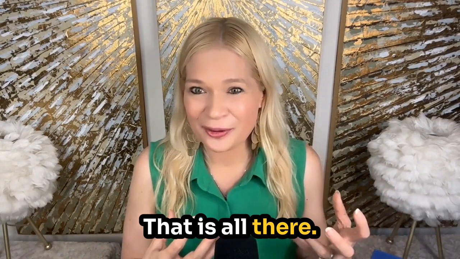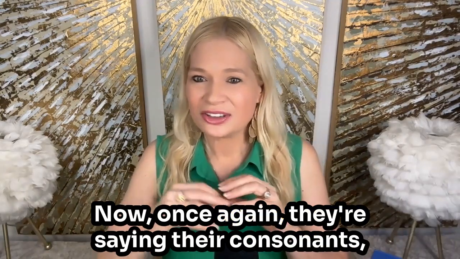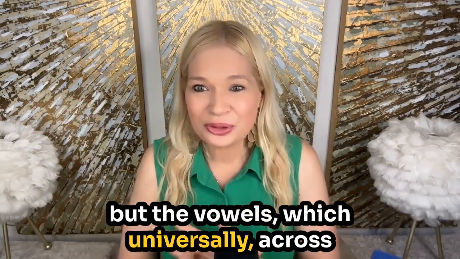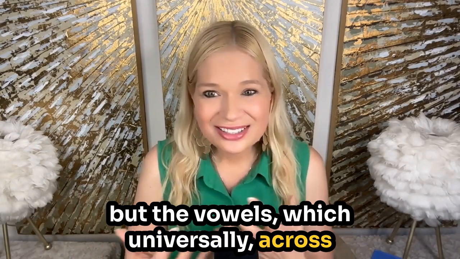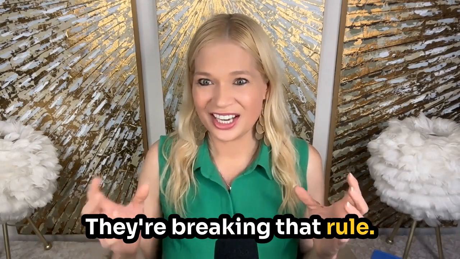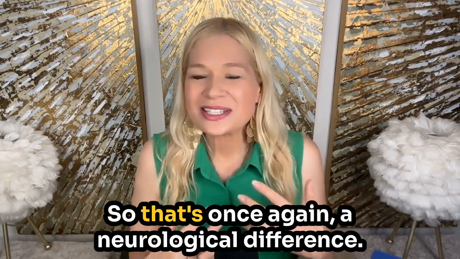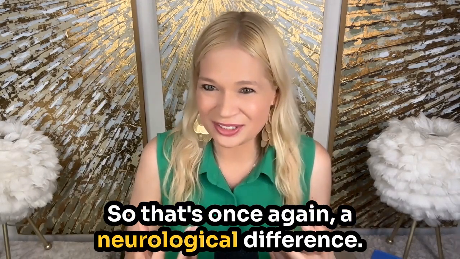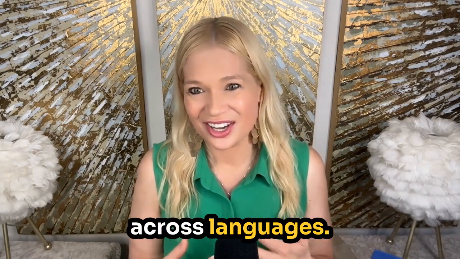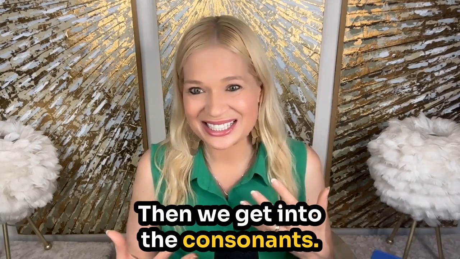That is all there. Now, what happens when that's not there? Once again, they're saying their consonants, but the vowels, which universally across languages develop first, they're breaking that rule and they're saying their consonants, but they can't say their vowels. So that's once again like a neurological difference. That's not how we innately develop speech across languages. Across languages, everyone masters the vowels. Then we get into the consonants.